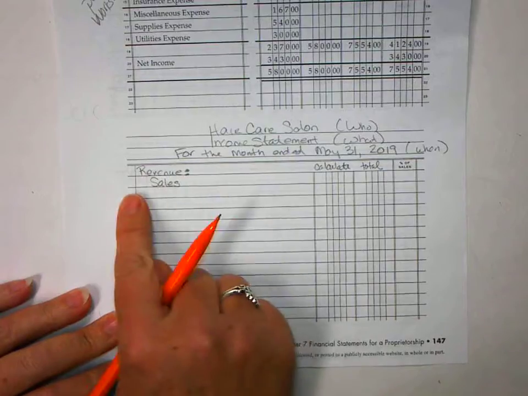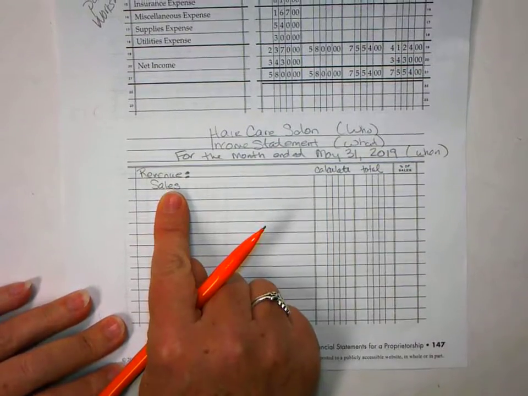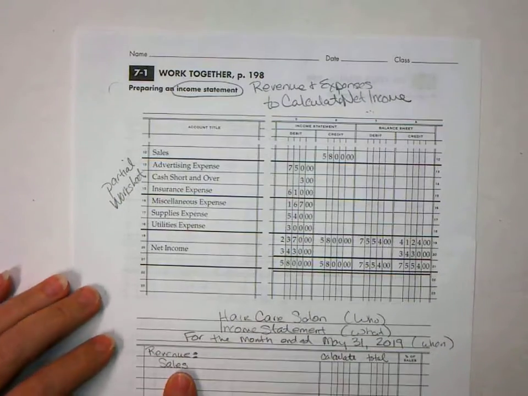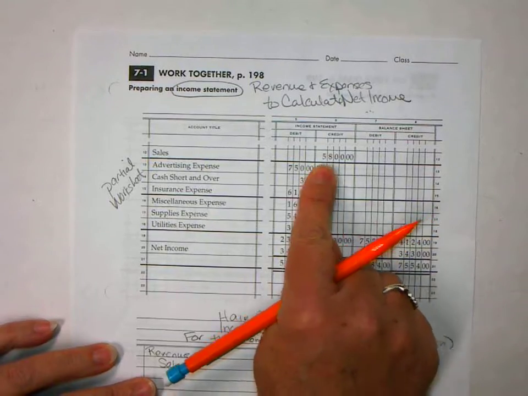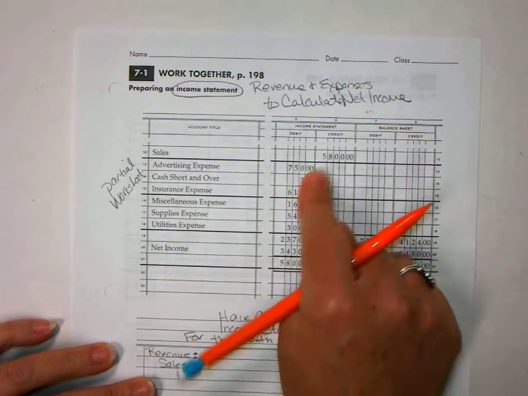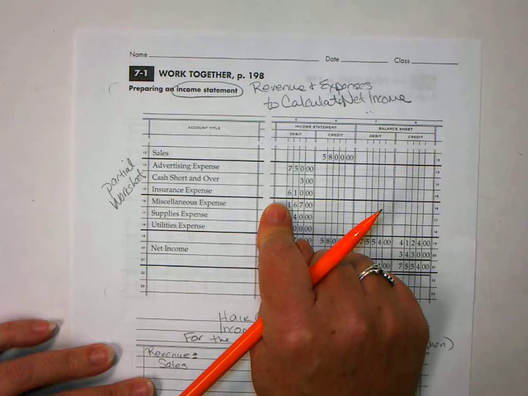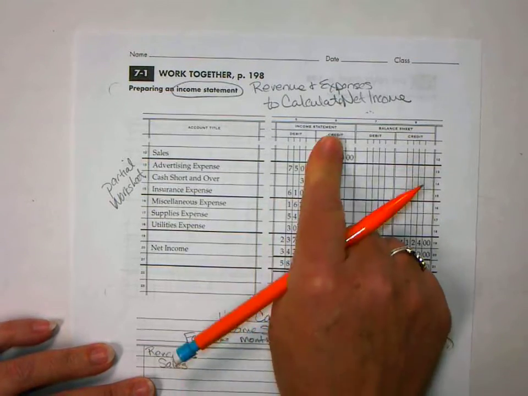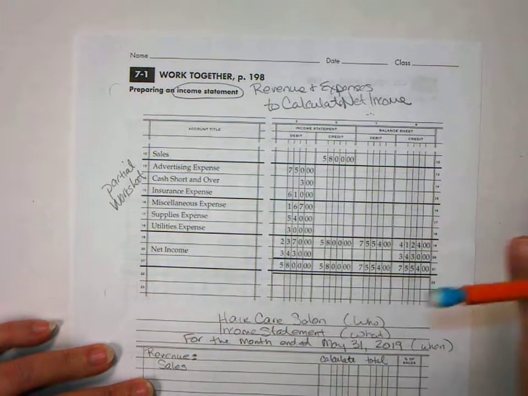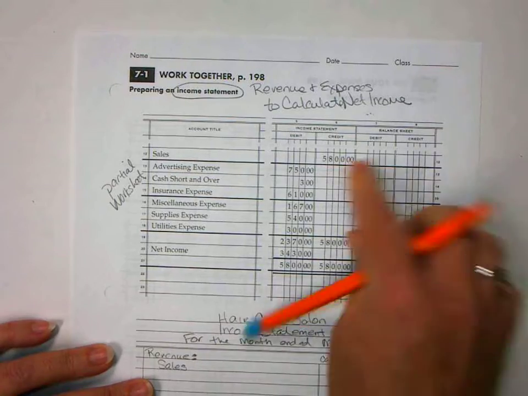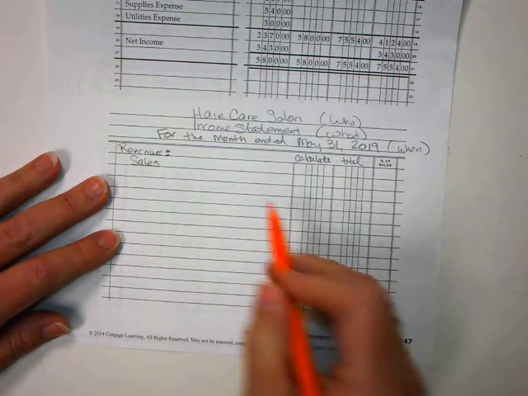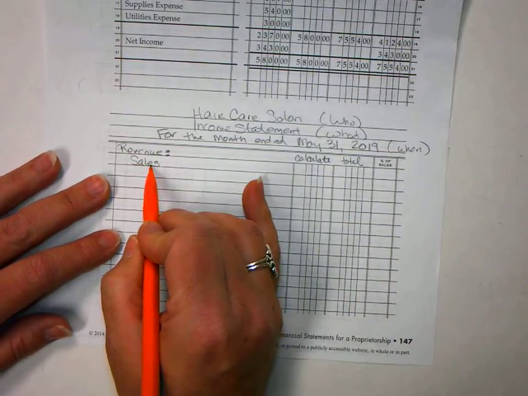Where do I get that number? Right here. Does it matter what side it's on? No, we're not worried about debits and credits right here. We just need the number 5,800. Is there anything else that's going to come under revenue?